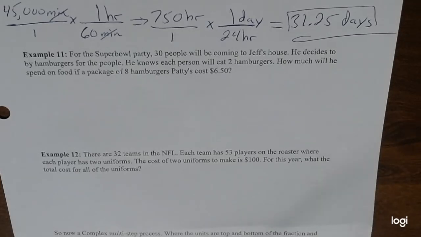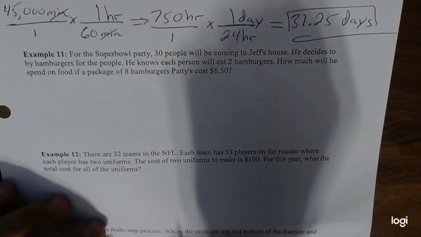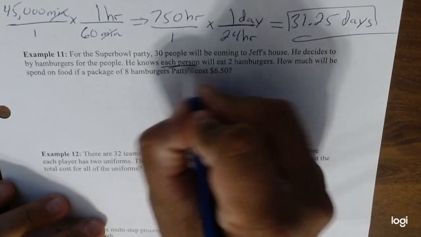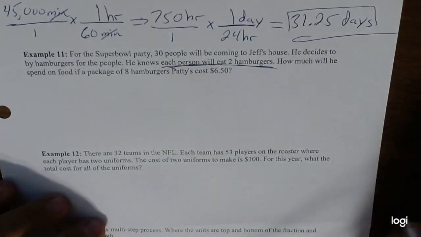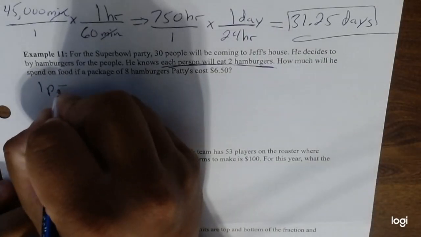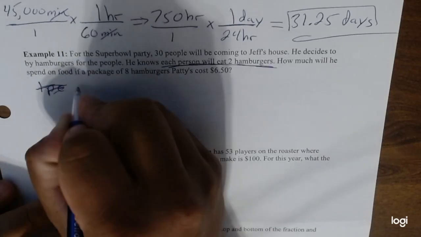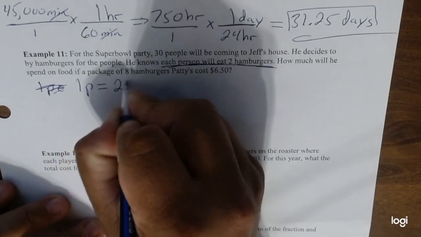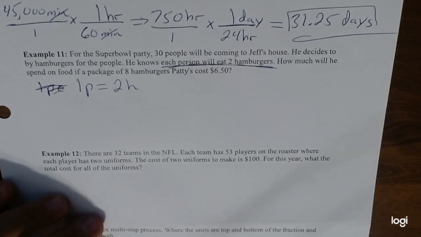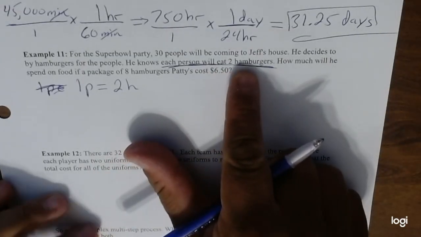So a lot of information is actually given to us. So let's just write down the equivalencies given to us in the question. So we're given 2 equivalencies. The first one's there, each person. So 1P equals 2, we'll say H for hamburgers. 1 person, 2 hamburgers.